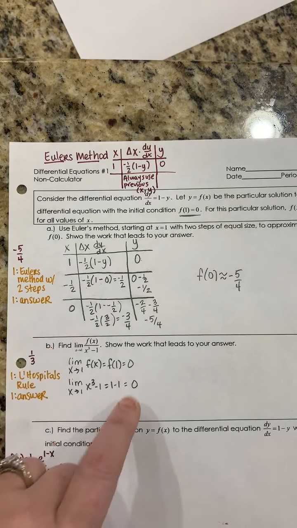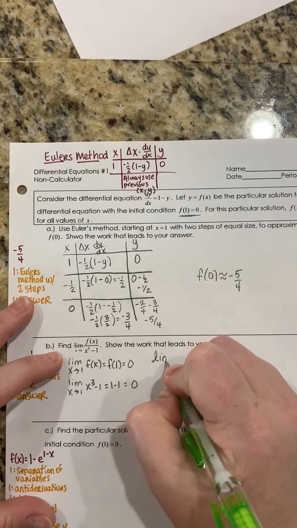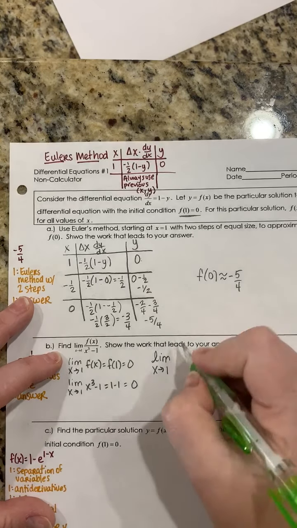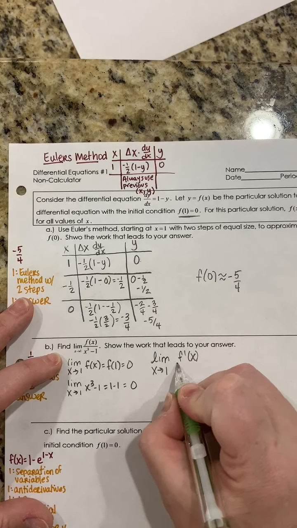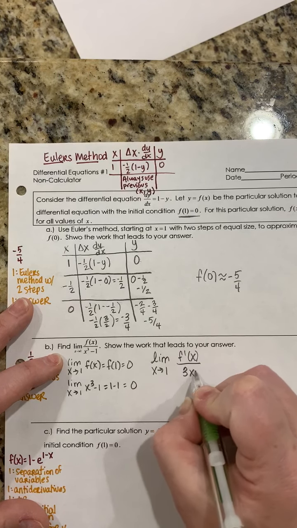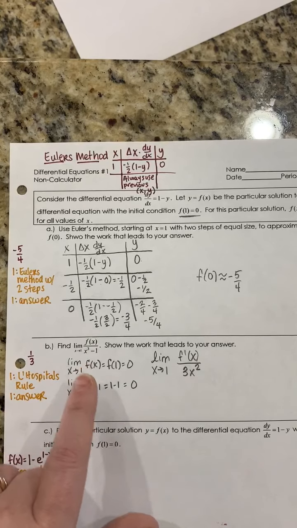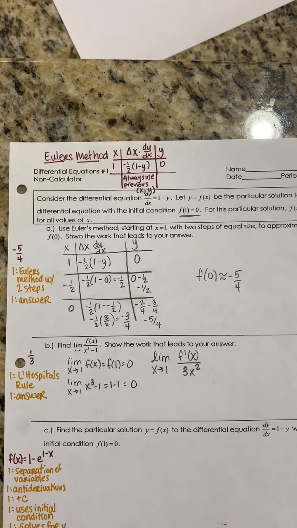Now, L'Hopital's rule: if you get an indeterminate form 0 over 0, L'Hopital says you can take a derivative of the top and a derivative of the bottom separately and try to substitute in again. So this is going to turn into the limit as x approaches 1 of f prime of x over 3x squared. I took a derivative of the top, I took a derivative of the bottom, and now I try to substitute again.